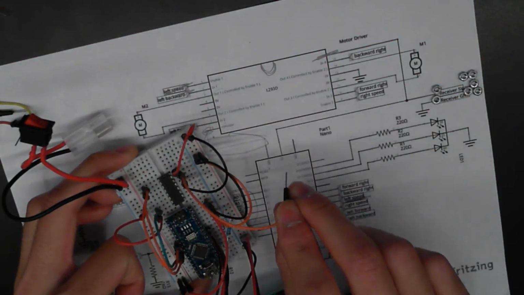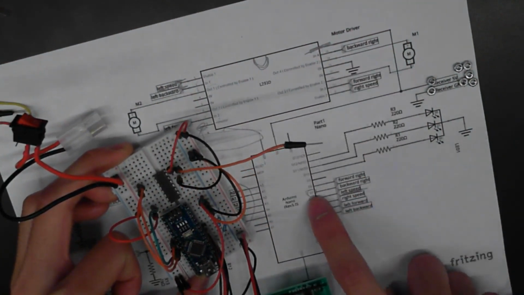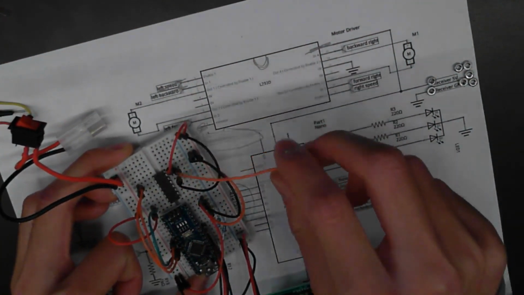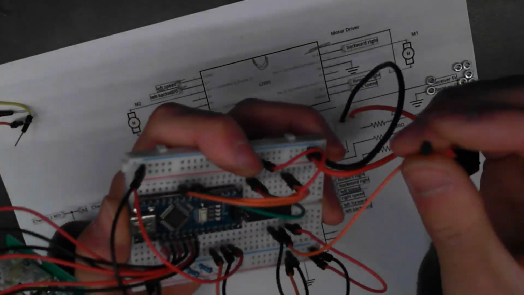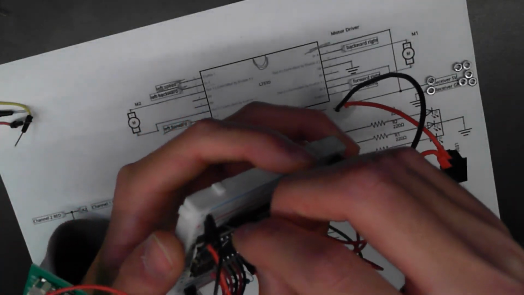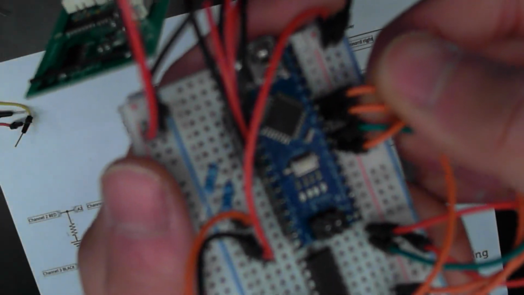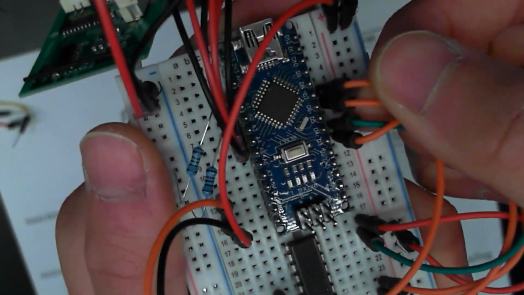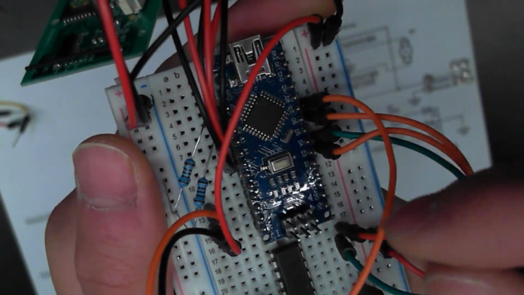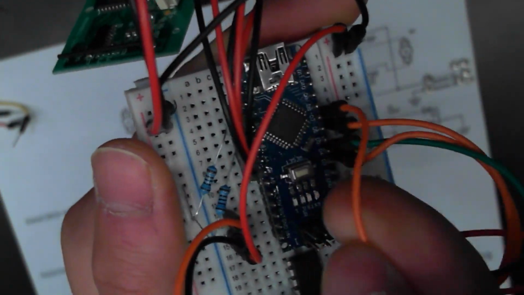And this line would go to backward right to D7 on your breadboard, sorry, on your Arduino. So there's D7. There. This line right here is D7.